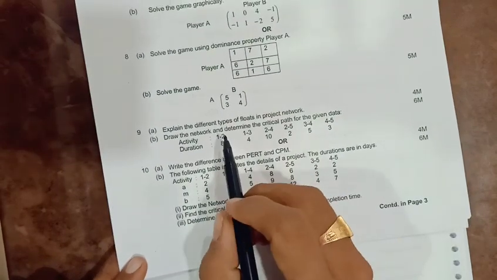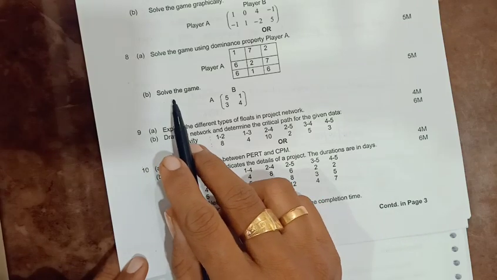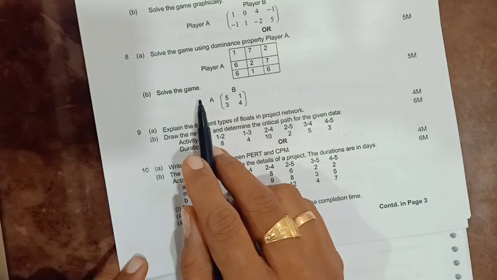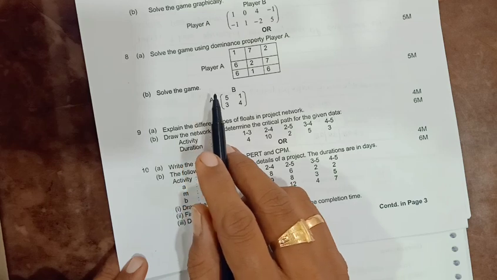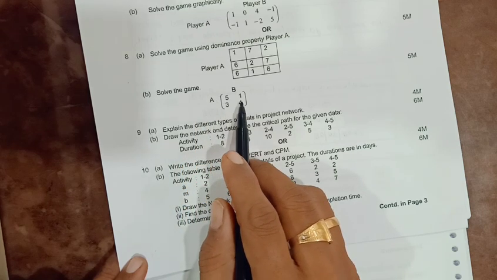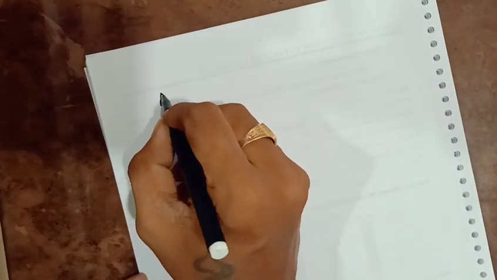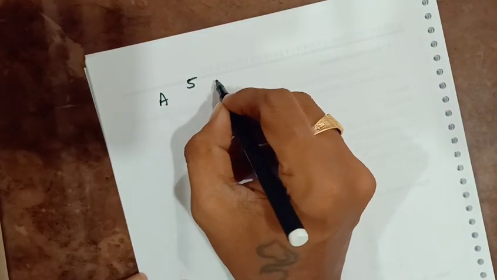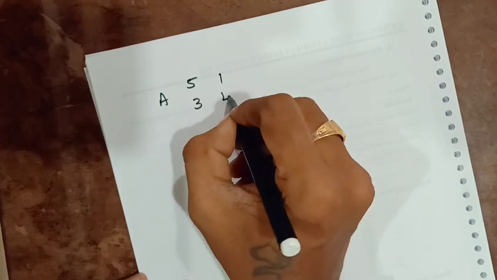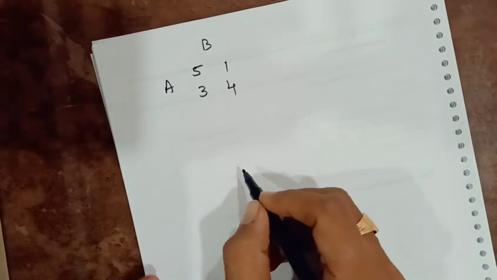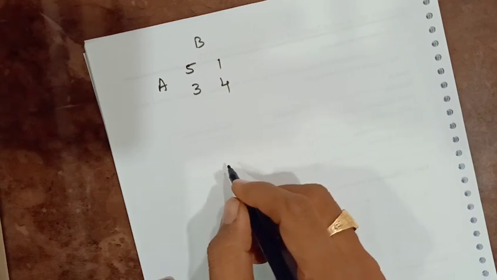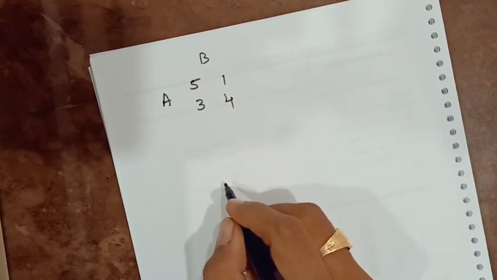So here is one more problem in game theory when a saddle point doesn't exist. So let us solve the problem. The game outcomes for player A are 5, 1, 3, 4. So these are the outcomes. It is a 2 by 2 matrix.